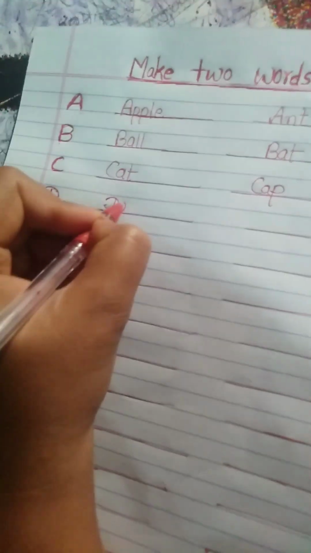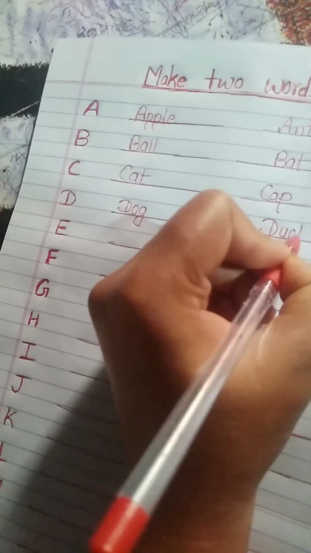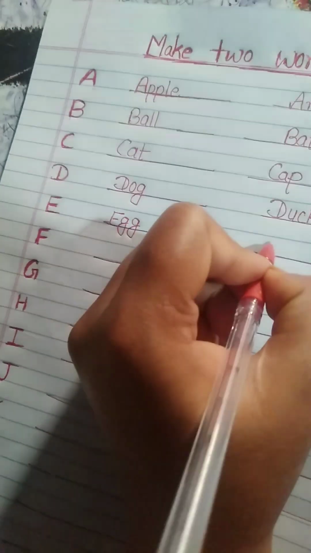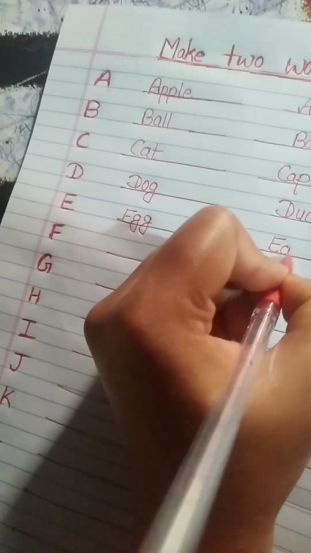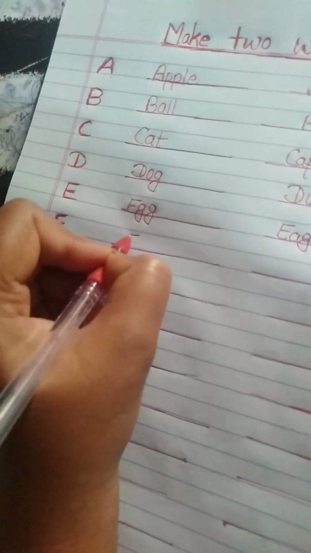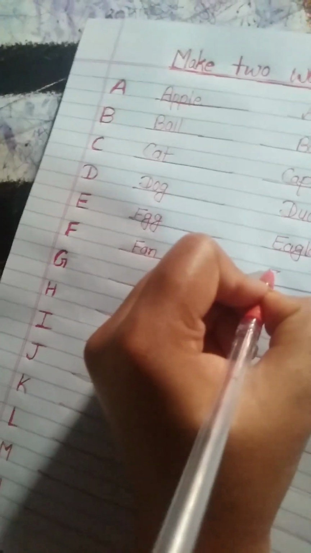D is for dog. D is for duck. E is for egg. E is for eagle. F is for fan. F is for fish.